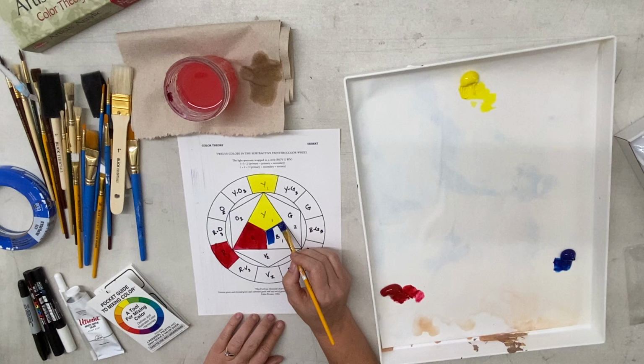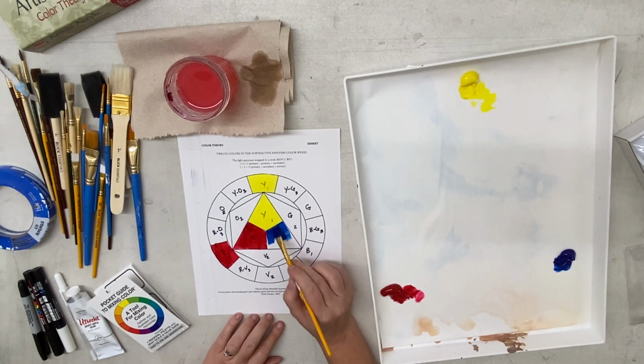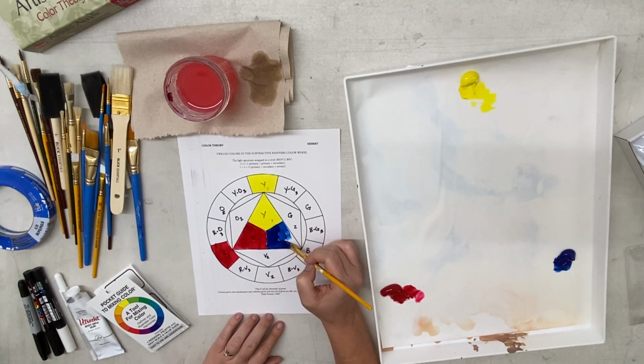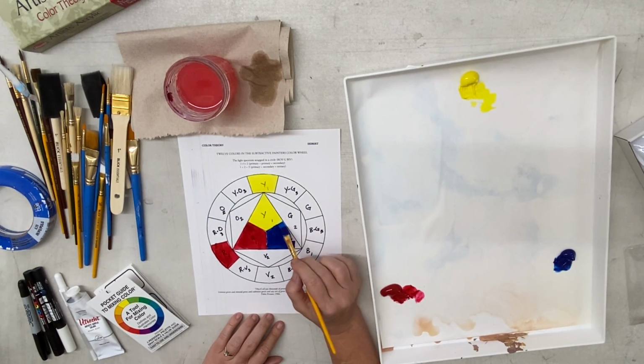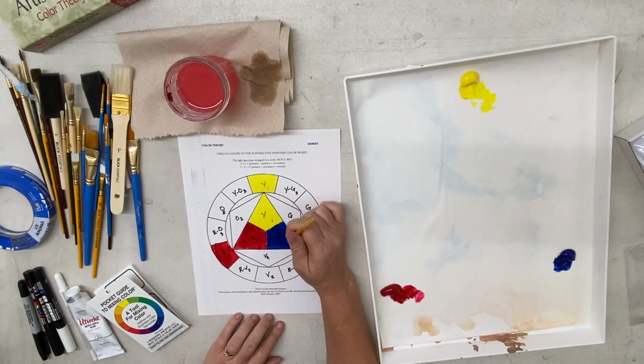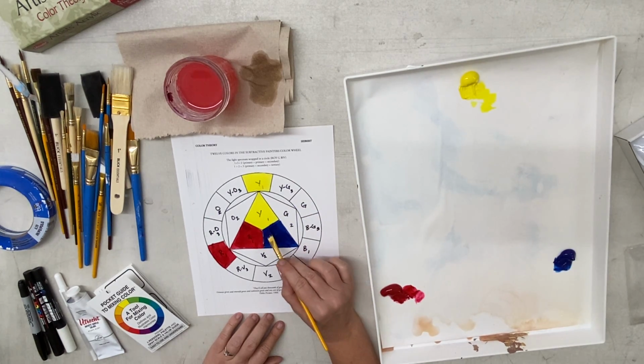Again, it doesn't matter so much now, it matters more when we start to mix them. And you can see the opacity of the blue is more intense than the opacity of the yellow, because I can't see that Sharpie under there anymore.